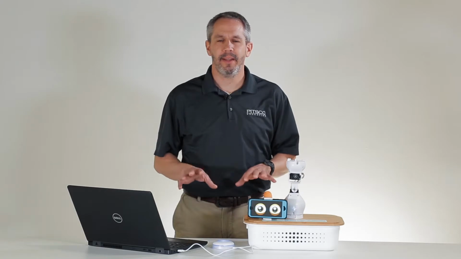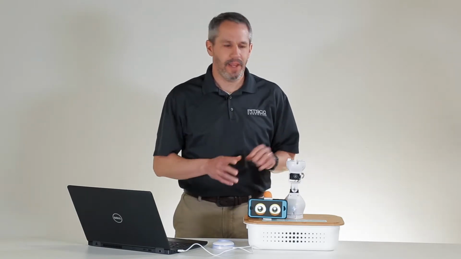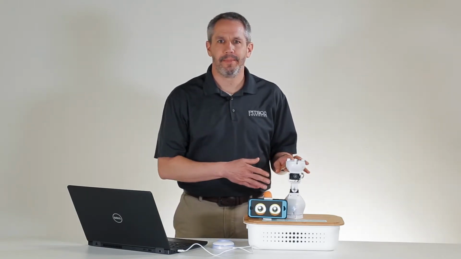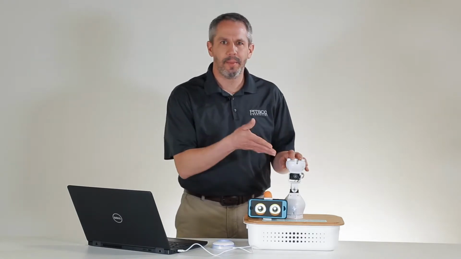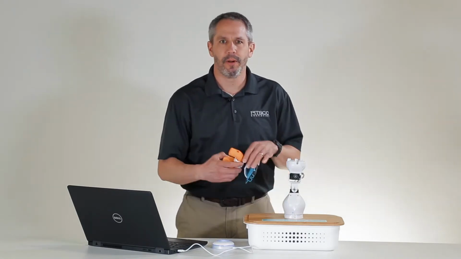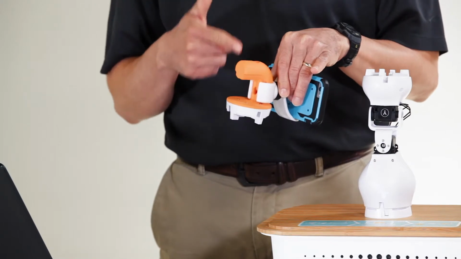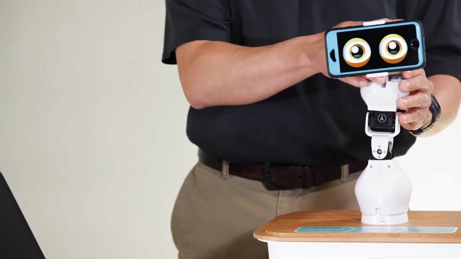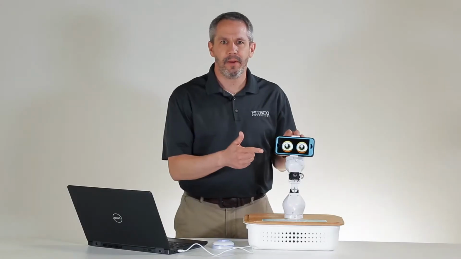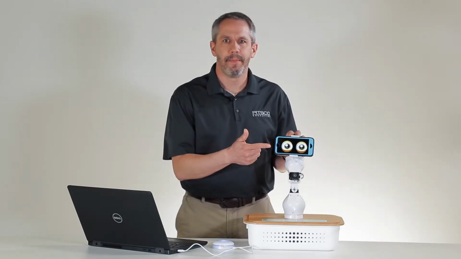In this final Getting Started video, we'll turn FABLE into a surveillance robot. Our robot will use one joint module with a mobile phone holder connected at the top. We'll also use a phone with the FABLE Face app installed.